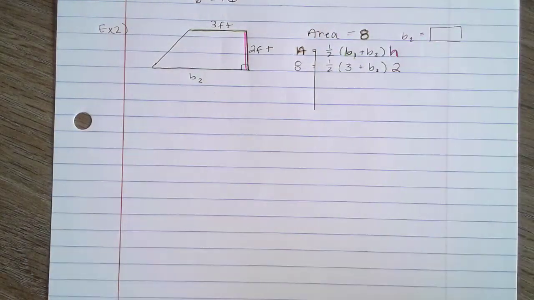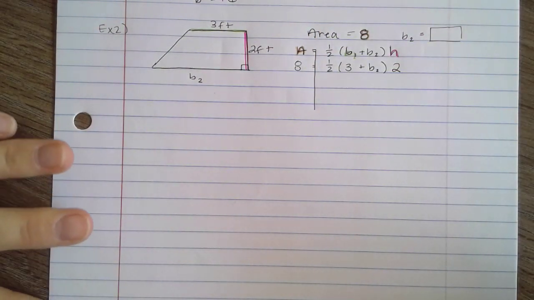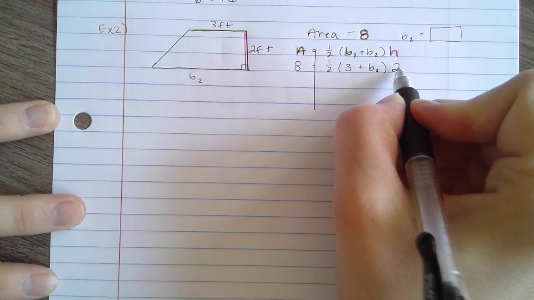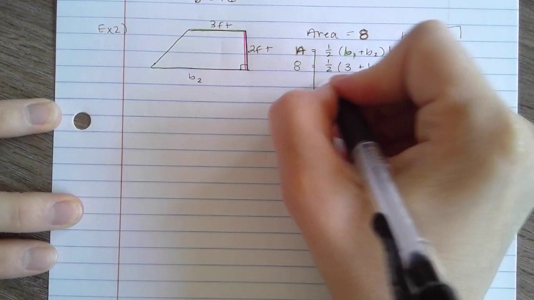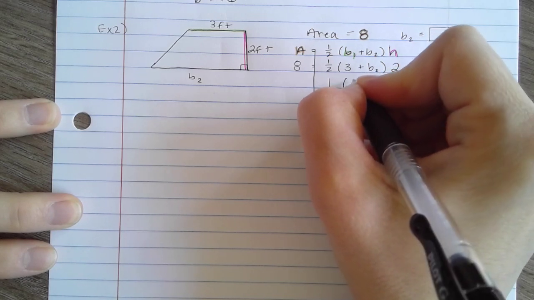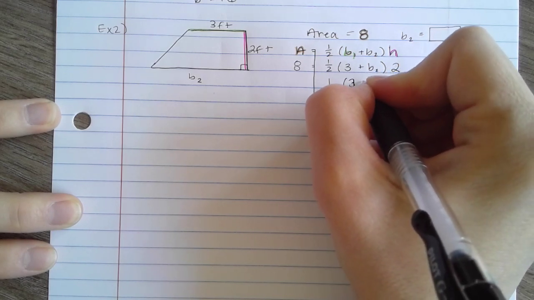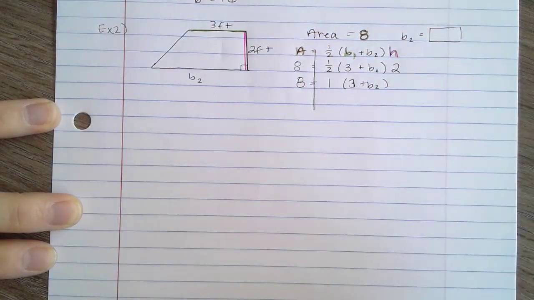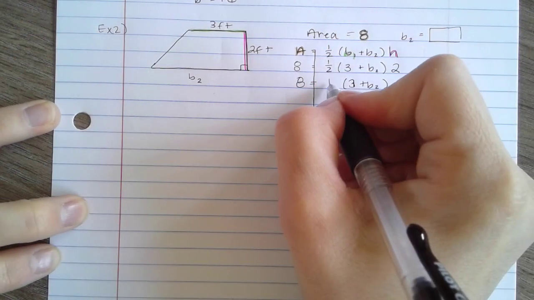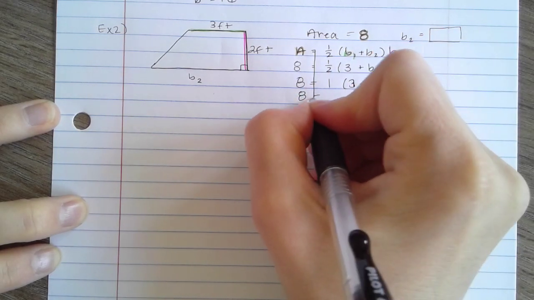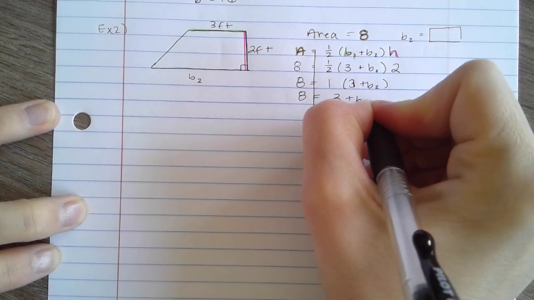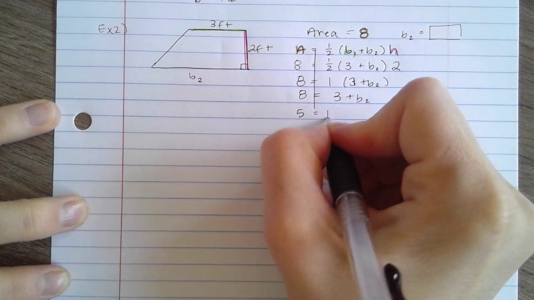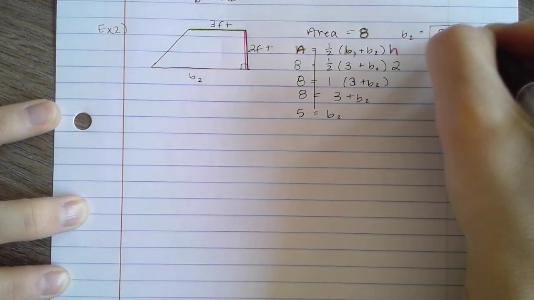So in this case, I'm looking for B2. I'm trying to get that by itself. I can multiply a few things together. For example, I can multiply these in any order. So I'm going to multiply the 2 and the 1/2 together to get a 1. That's 3 plus B2. Oopsies. So I just multiplied those two things together, 2 times 1/2. Because that's multiplied by 1, I don't actually need that there. I'm just going to rewrite it without it. And then my last step would be to subtract 3. So B2 is 5 feet.